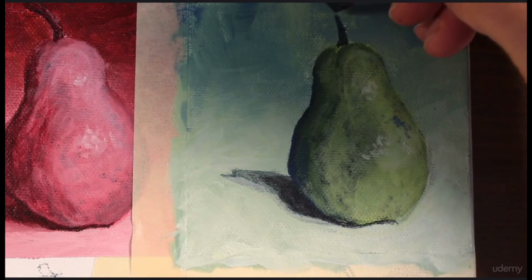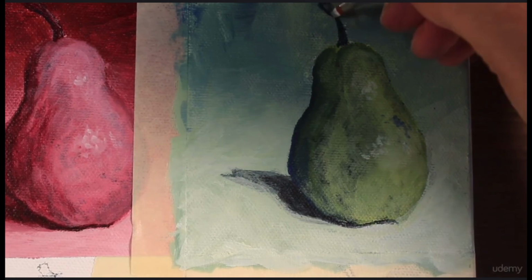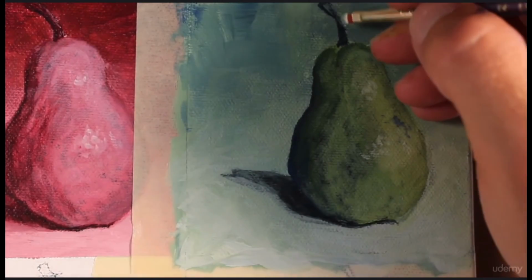We'll add the stem using this same mixture. Again, we'll start with the shape of the stem and then add a lighter value of blue-green to create the highlights.